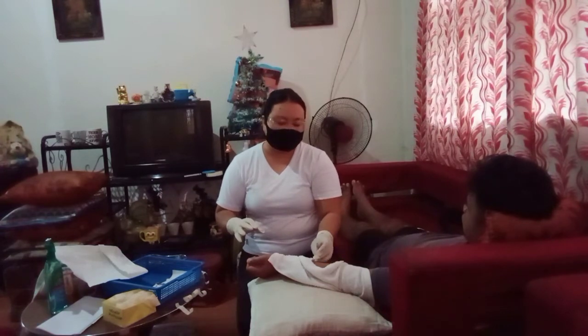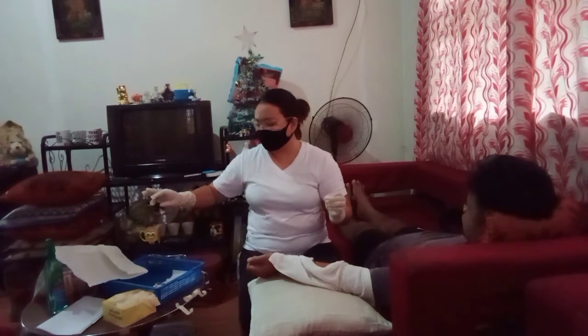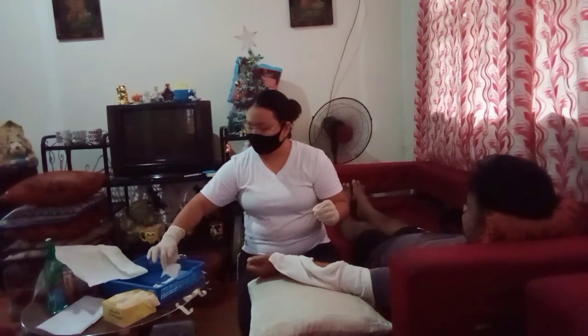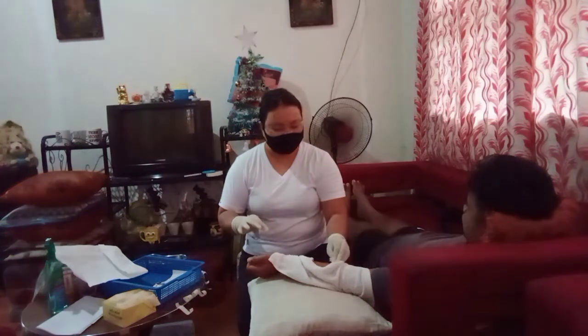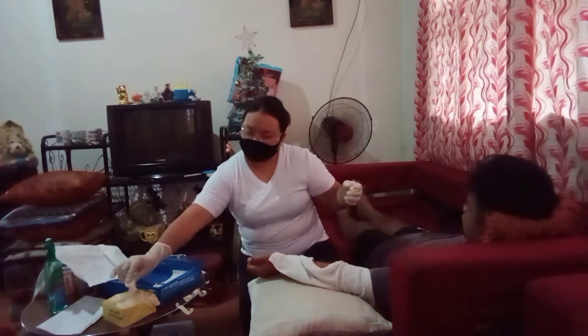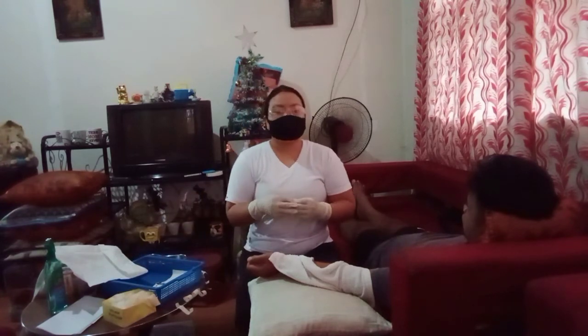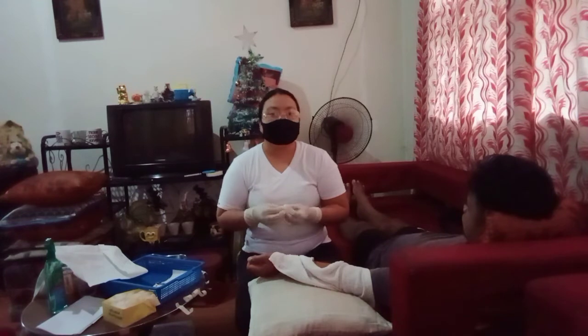Least contaminated to the most contaminated, and then set it aside in the waste receptacle. Next, you can apply ointment.